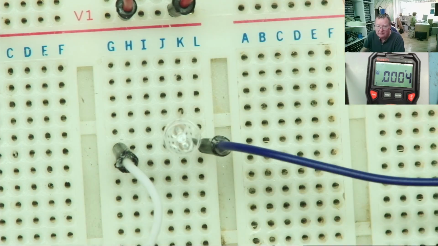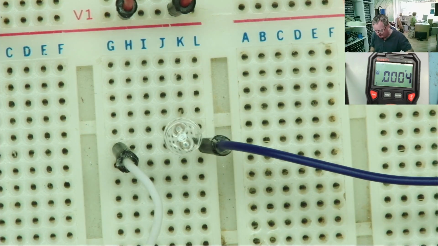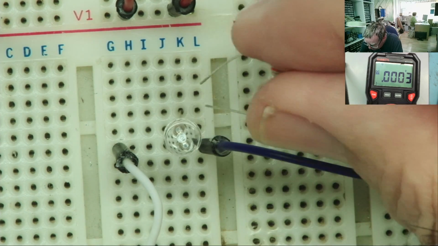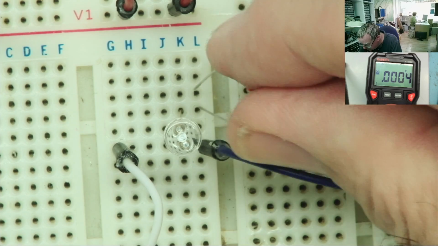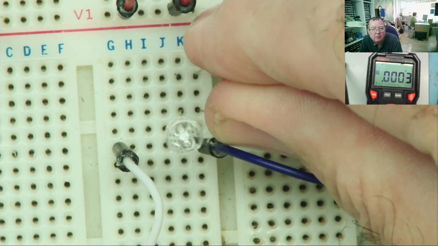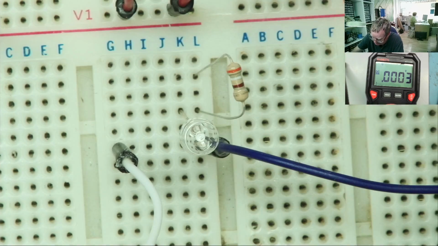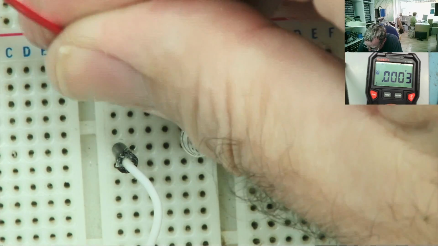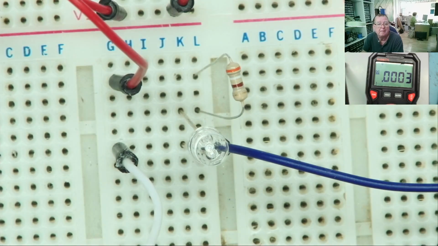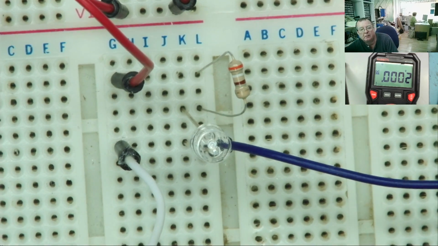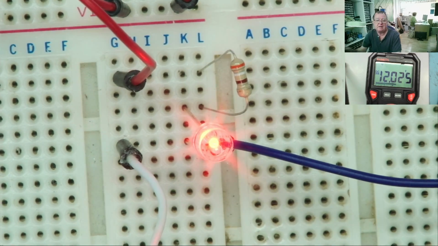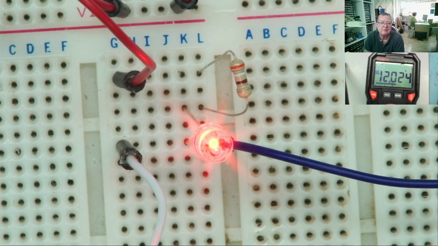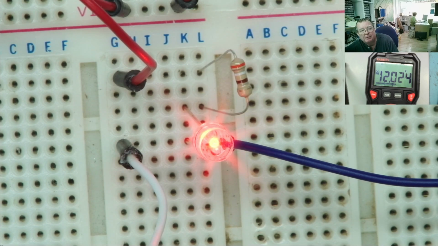So, there is our LED, and we're going to connect a resistor in series with this. So, from this end of the LED, we need to connect a resistor. Okay, and now we can connect our power to the LED via the resistor. Now let's switch the power on. And now the LED lights up red, just as we would expect. We can see 12 volts on the meter. If I switch the power off, the LED goes out. Switch it on, the LED goes on.